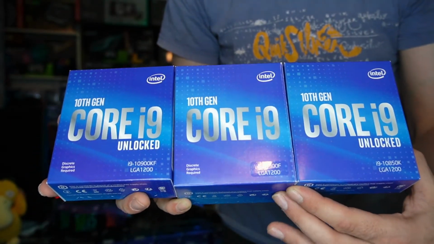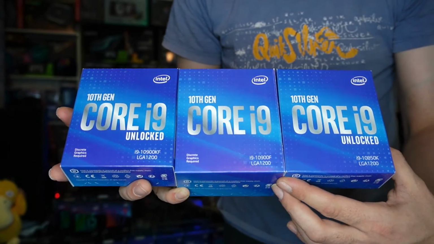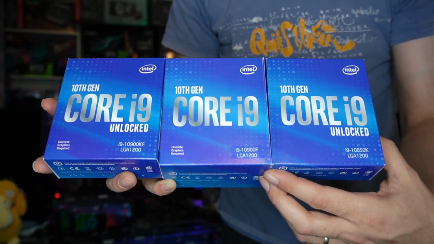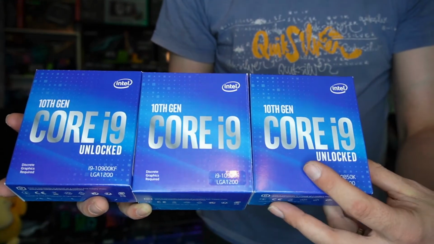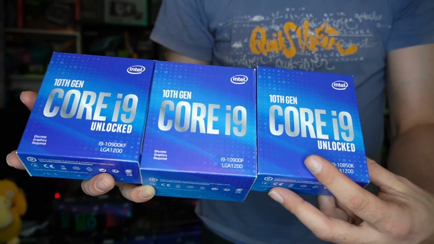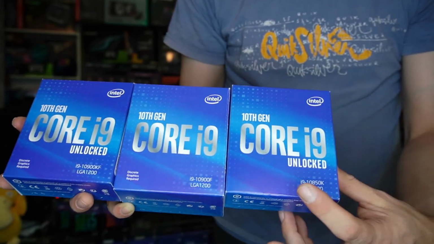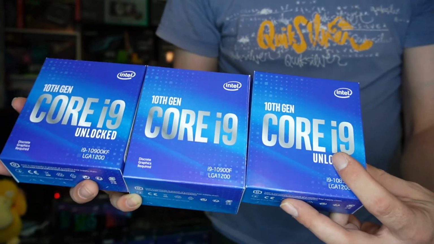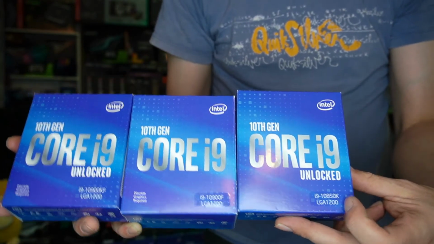It's clocked slightly lower than a 900, but it's overclockable because it's the K, so it's still a really good one. The 10900K can boost up to 5.3 gigahertz. With this one, it got too hot when it was doing that. So they had to clock it lower from factory, so they called it the 10850K.